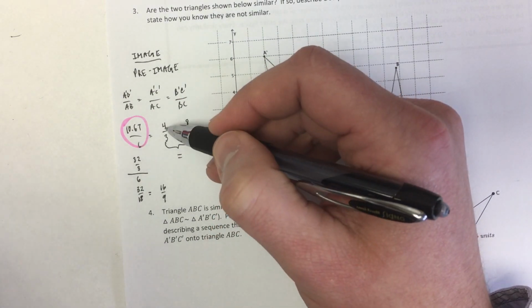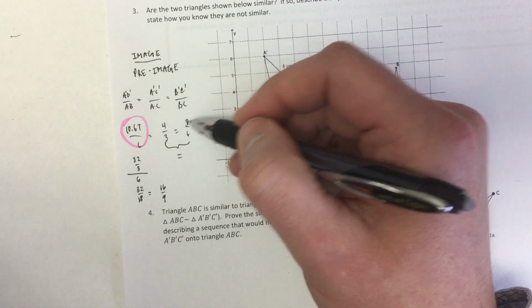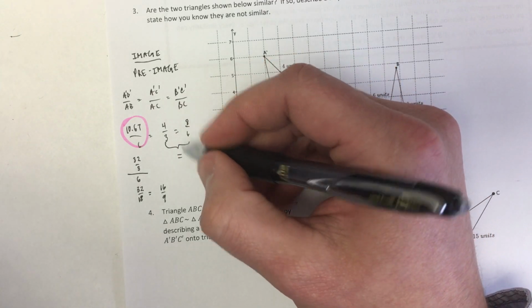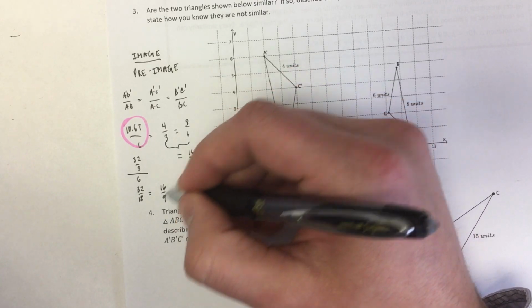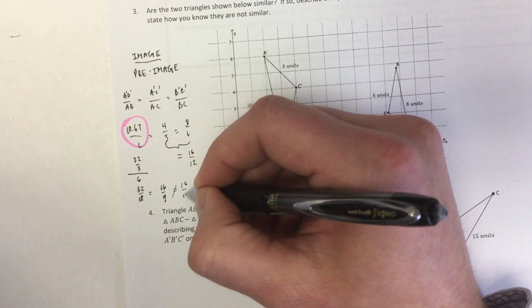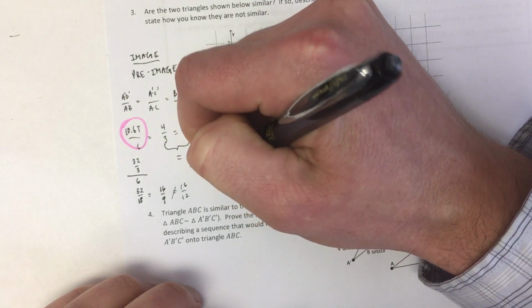And 16 ninths is not the same thing as either one of these two, because that would be 16 twelfths. And so these things are not equivalent and therefore not similar.